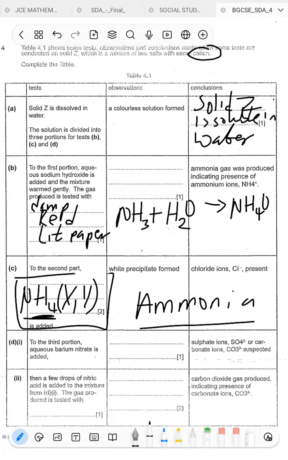Ammonium hydroxide. And then we know that this is an alkali or a base. Okay, so since it's a base, it's going to turn a red litmus paper what? It's going to turn a red litmus paper blue. That's the chemistry behind the damp red litmus paper reacting with the ammonia gas. Okay.